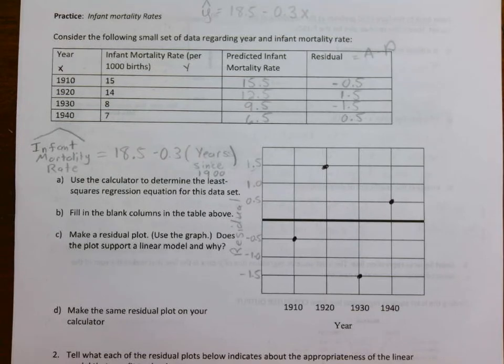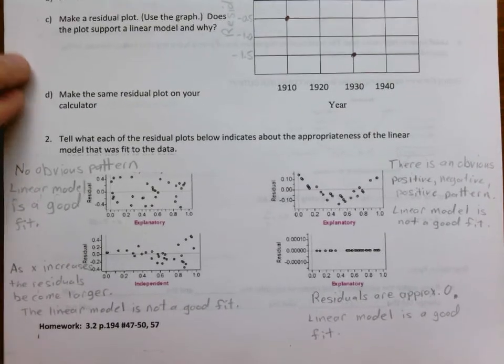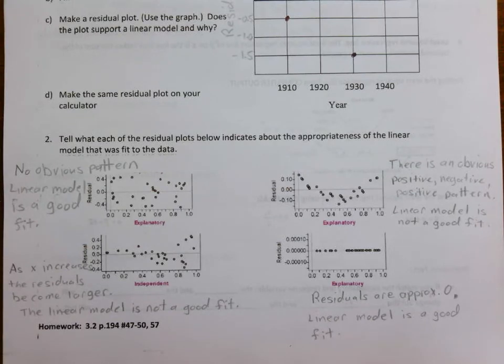Flipping back, sliding down to the bottom part here, we have some more residual plots. So what we're looking for is random scatter. The more random scatter, the better the fit for our line. You can see that in that first graph, we have a bunch of points, no obvious pattern that I can see in any of those. So a linear model is going to be an excellent fit for that because there's no clear pattern.